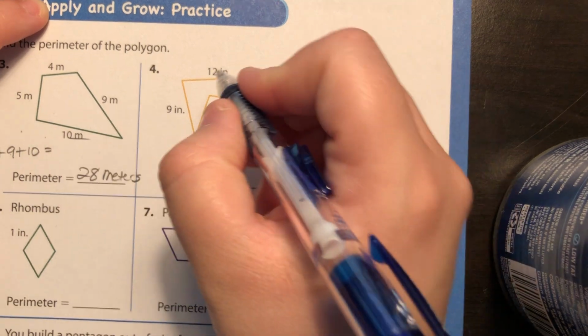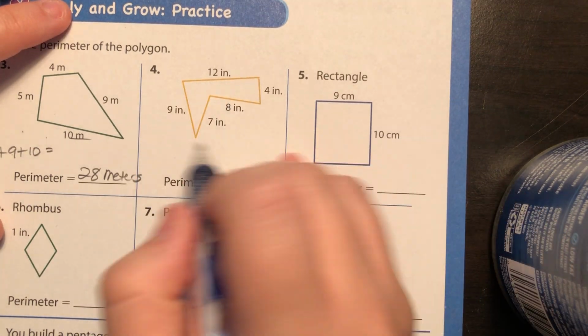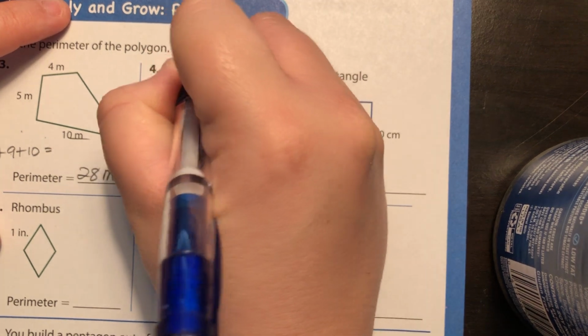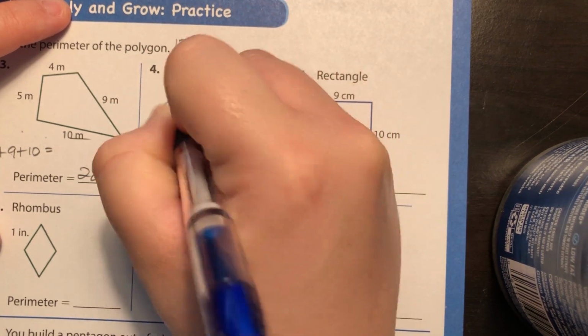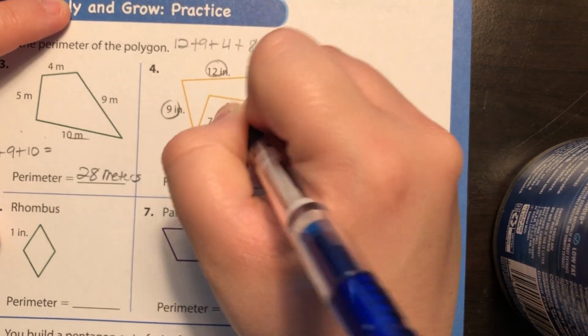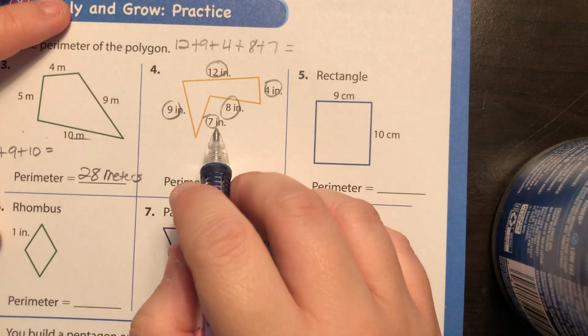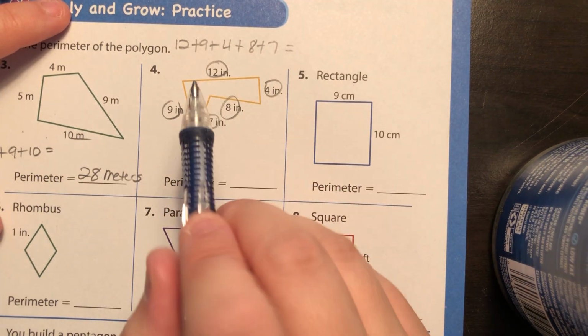Okay, over here. Now these have more than 4 sides, and that's okay. All you have to do here is still add up all those numbers. So 12 plus 9 plus 4 plus 8 plus 7. You see how I circled each one as I wrote it? That's so that I don't write the same number again.